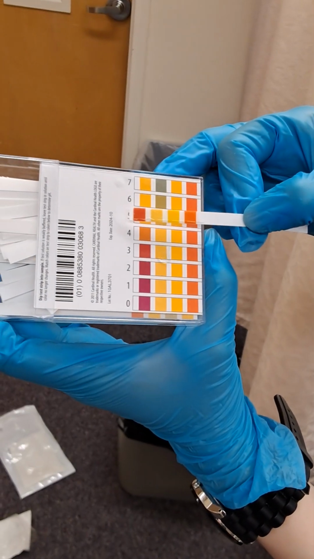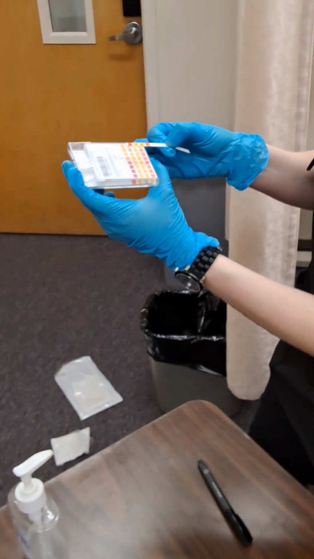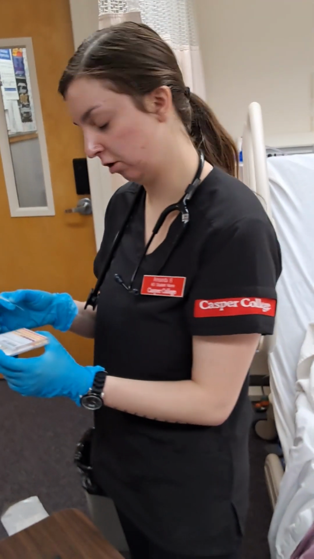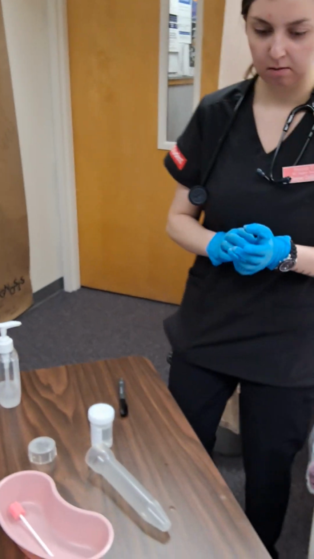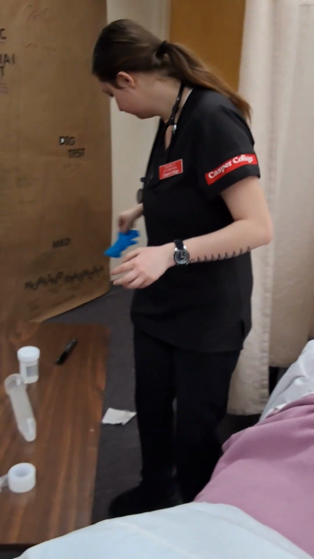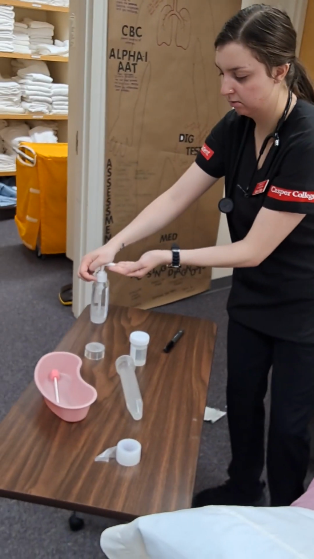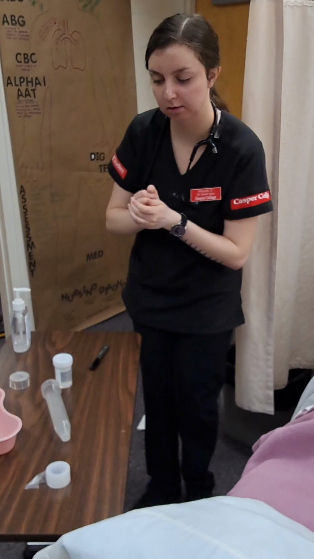So his pH is a 4, so that's an indication that we are in the stomach. I'm going to throw that away. I'm going to take off my gloves, sanitize my hands. Okay, this is when I will call to get an x-ray appointment.